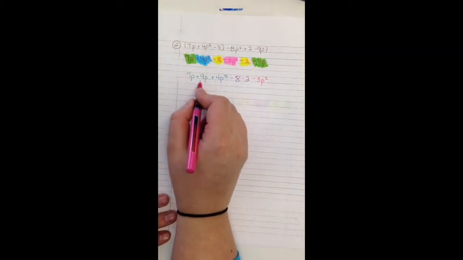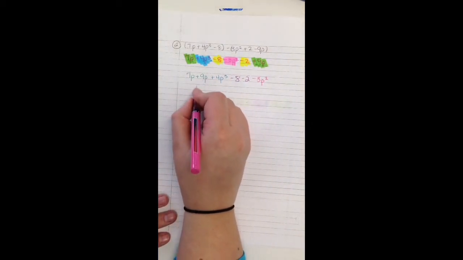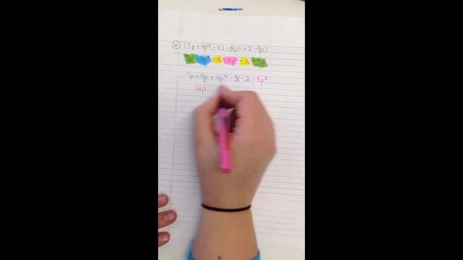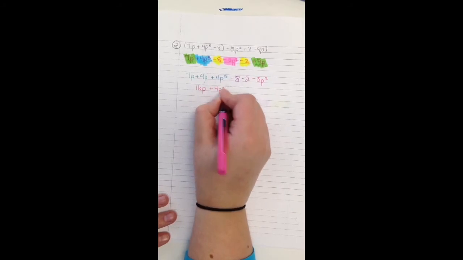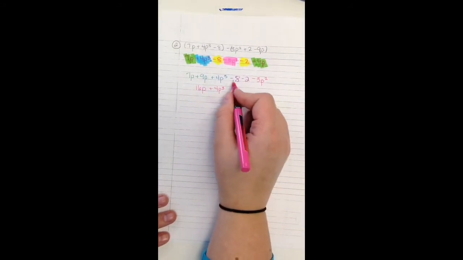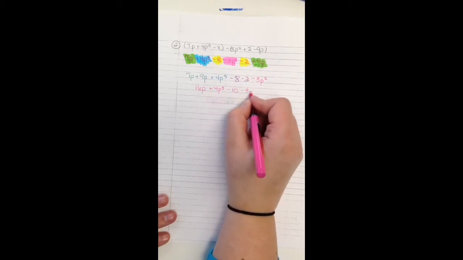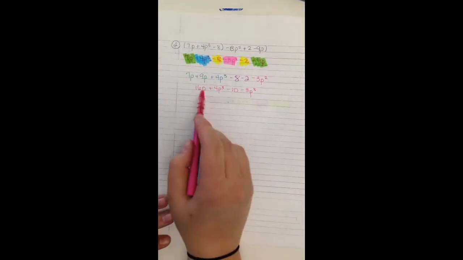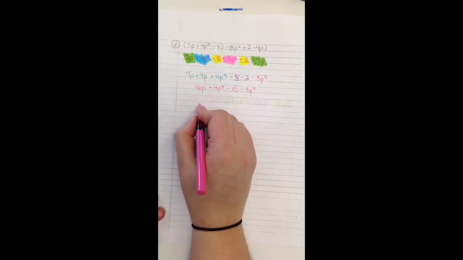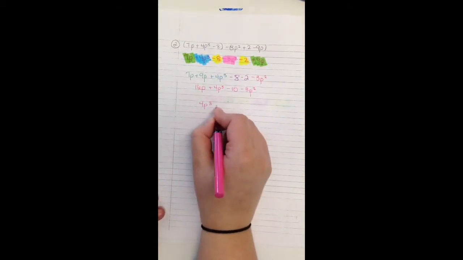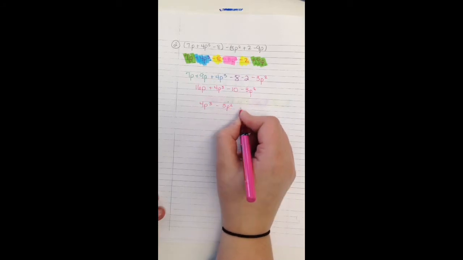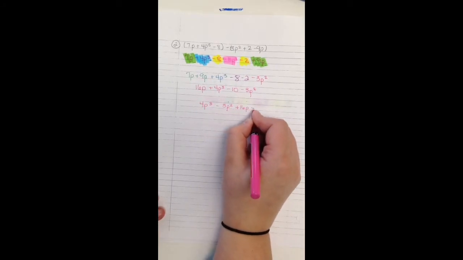So start combining. 7p plus 9p gives me 16p. Plus 4p cubed. That one can't be combined because it's by itself. Minus 8 minus 2 gives me minus 10, and then minus 3p squared. This is not listed from greatest to least, so we're going to rewrite it. I have 4p cubed minus 3p squared plus 16p minus 10.